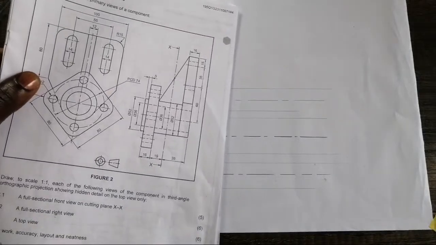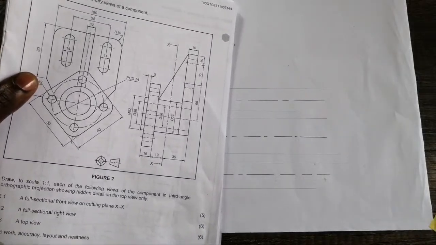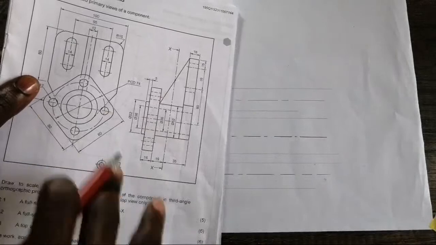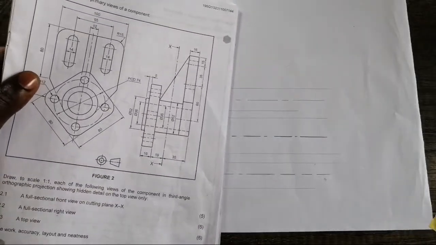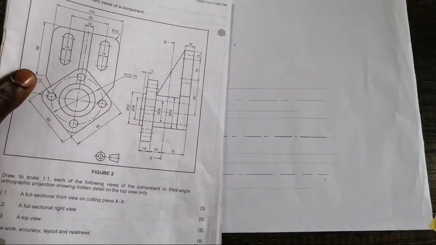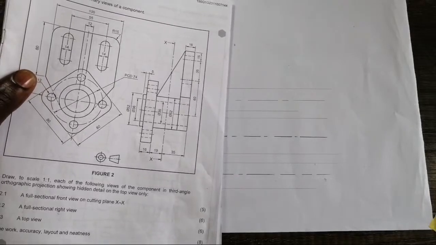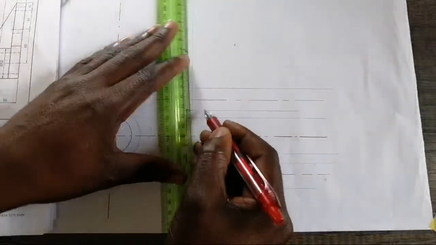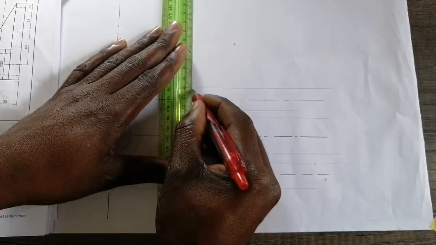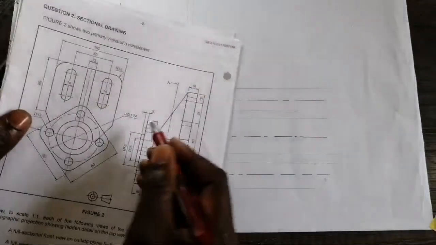So that is why it is very much important to analyze the views first, so that whatever lines will disappear, you don't even attempt to draw them. You understand? Trace the cutting plane. You understand? So from here till here, we are told is 16 millimeter.